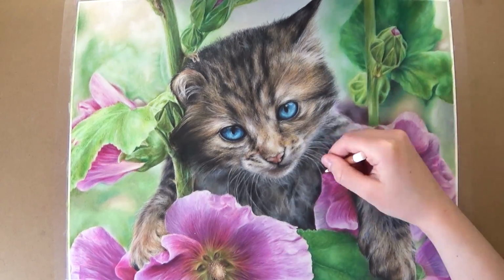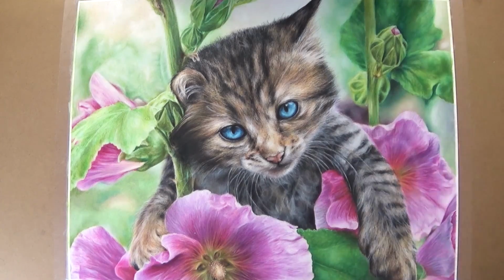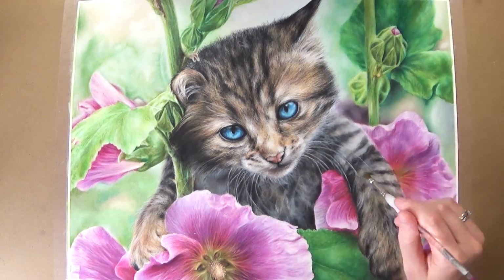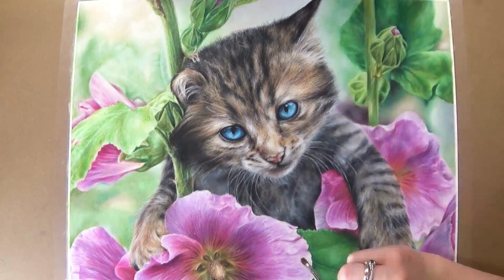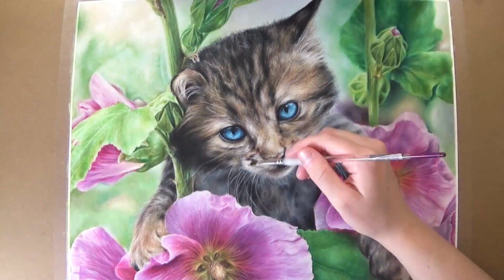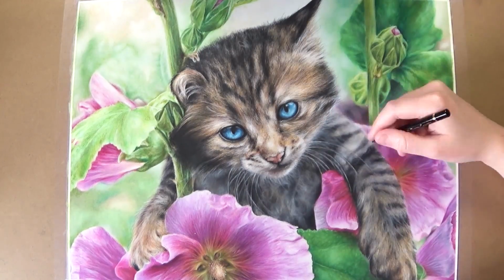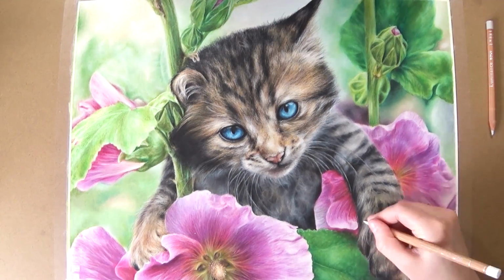And I'm also darkening up the main flower at the bottom as well, so I noticed once I had that cat in, that there wasn't enough contrast in the flower. I needed to darken up the shadows and make there be a bit more contrast in the petals. And I'm just adding in the whiskers, and yeah, I'm done with this one.